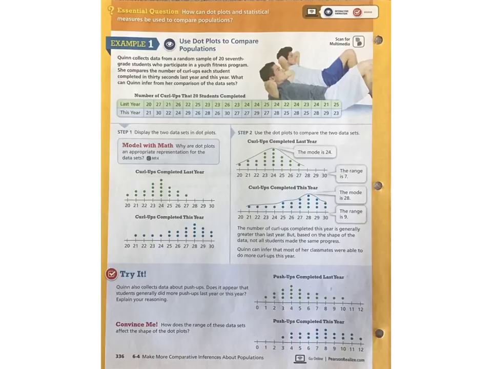So looking at that data set, you see 20 pieces of data. Last year is the green row that's on top, and this year is the blue row on the bottom. So each of those numbers is a number of curl-ups that a student completed. And since you have 20 pieces of data, that represents the 20 students who were in that sample.